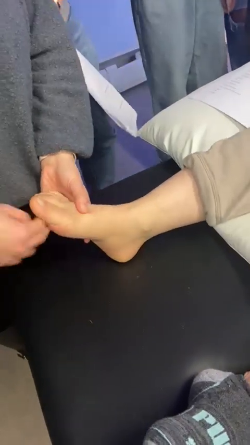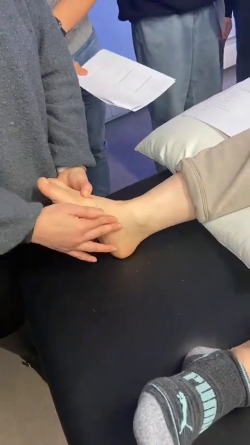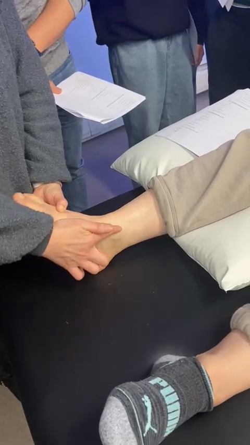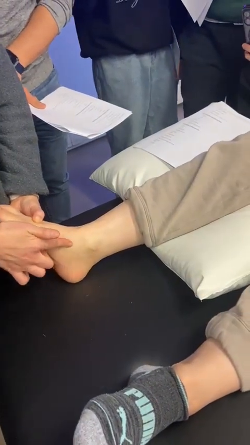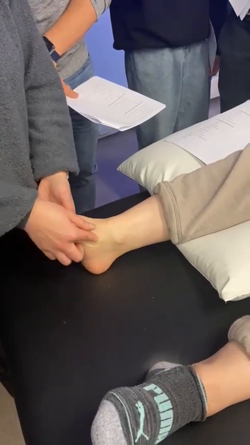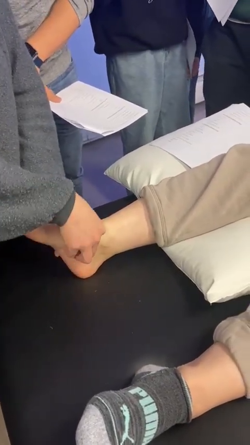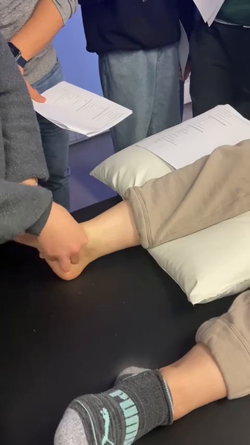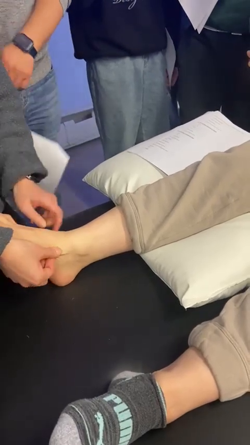So navicular, we already palpated. There is a tubercle, it's easy to find, a little bit distal but more on the anterior side and inferior from the medial malleolus. And once you locate the tubercle, this side is the body of the navicular.